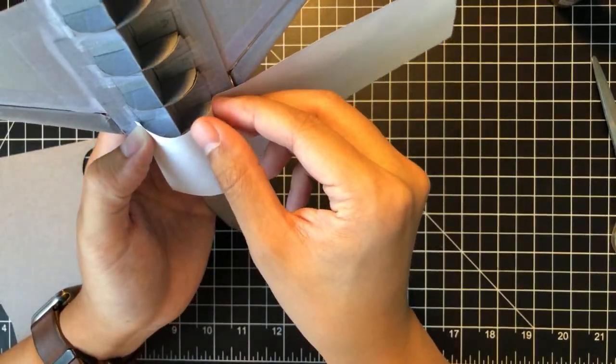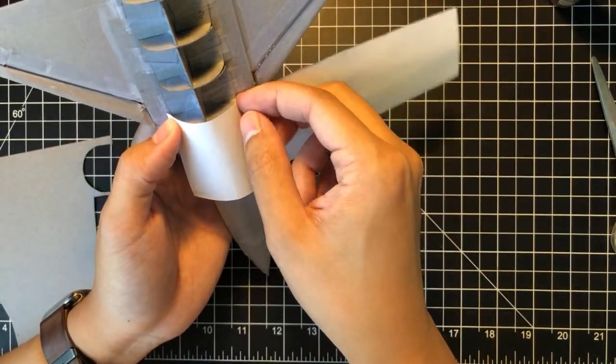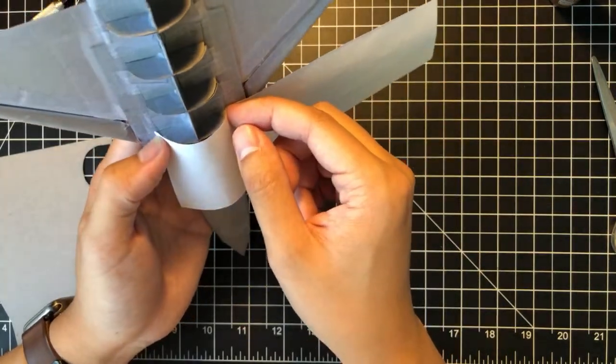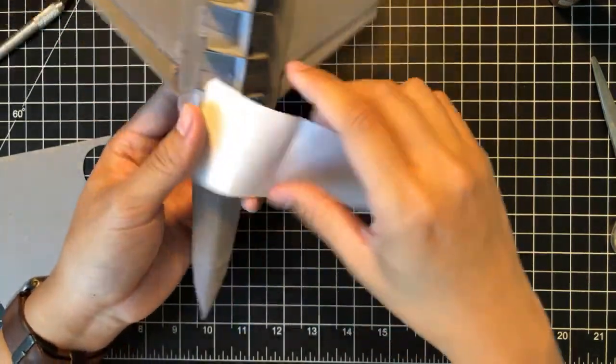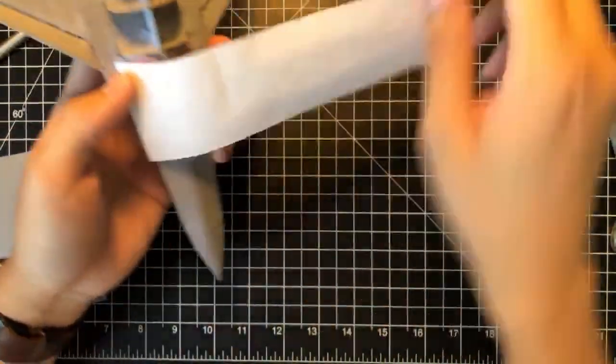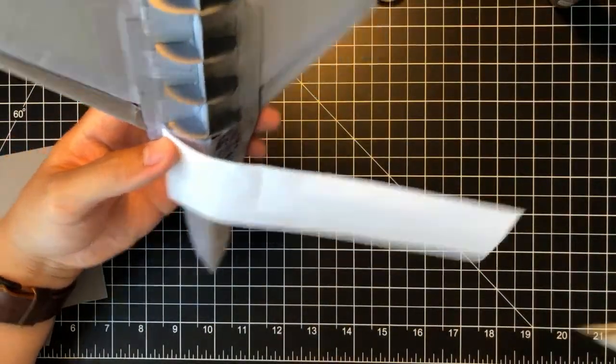Even though this thing is not hollow, we should probably include a lip to make it not a sharp, flat edge. What I mean is, if you curve this, let's actually mark that out real quick before we continue.